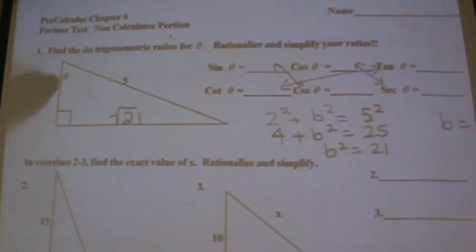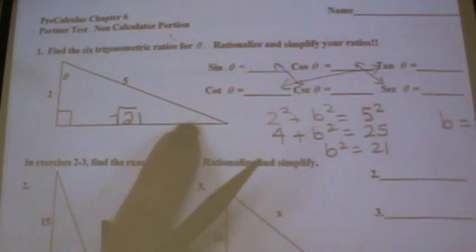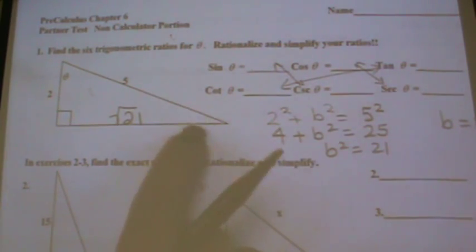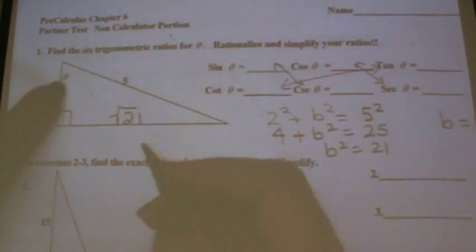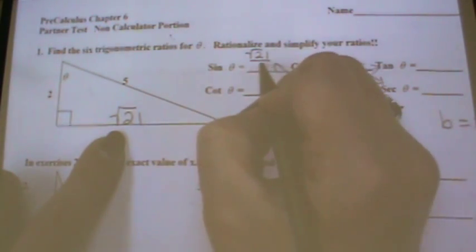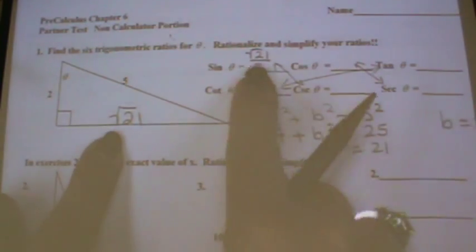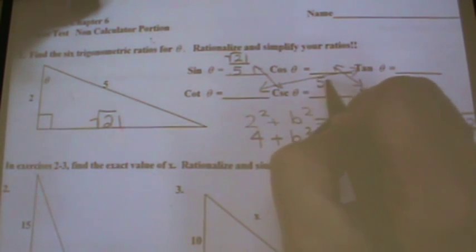So in reference to this angle, this is the location. If I were to put the angle here, then opposite hypotenuse. But because the angle is located here, this is the opposite side. You got to know, root 21 over 5. Now if you want to quickly do cosecant, it'd be 5 over root 21, or 5 root 21 over 21. That's right. 5 root 21 over 21.